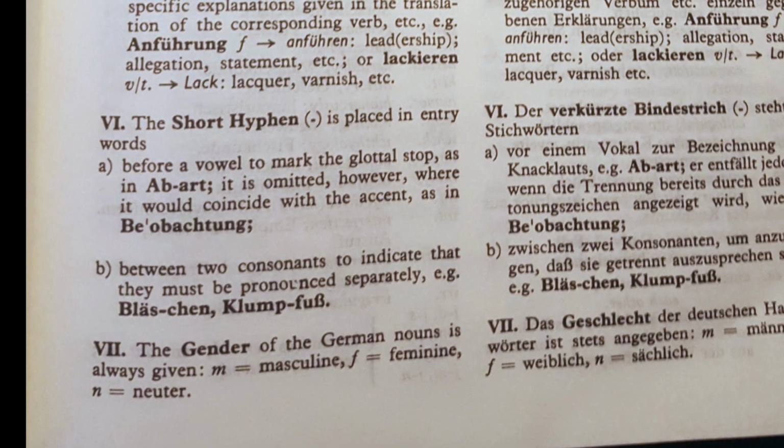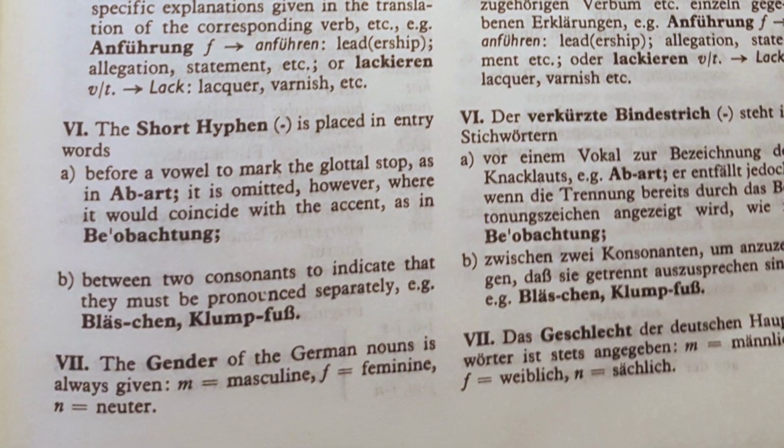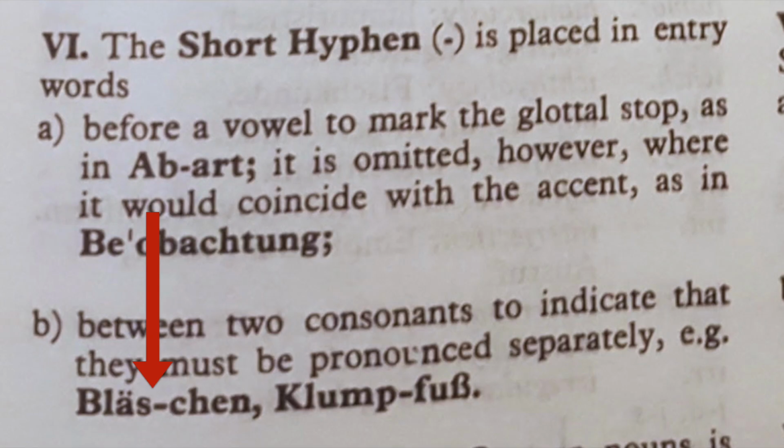Most of this information isn't all that important, but what is important is to figure out how your dictionary handles syllable breaks or glottal stops. In the example from this dictionary, you'll see the difference between Bläs-chen and Blä-schen, which is not really a thing. The first one, the syllable break, is before the CHEN, and in the other example, the SCHEN is all stuck together. So instead of saying Bläs-chen, which is the correct pronunciation, you would try and avoid saying something like Blä-schen. Obviously, the second one there is not a real word.